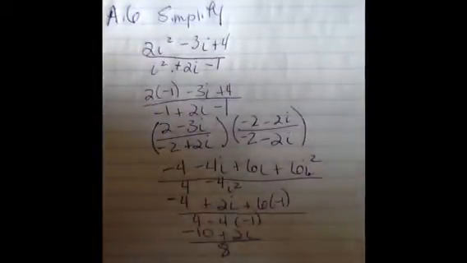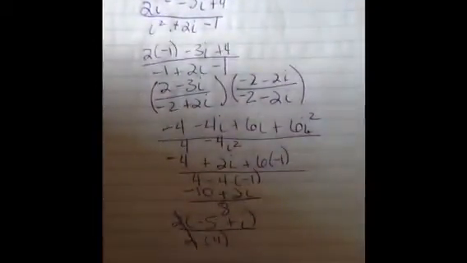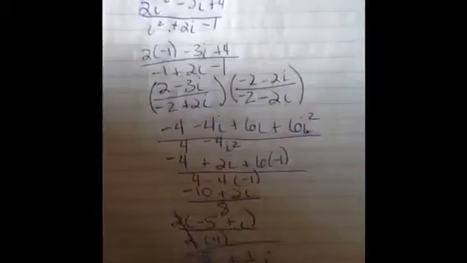Can't leave it that way. There are some things that can be factored out. They're all even, so let's factor out the 2. When I do that, I get minus 5 plus i all over 2 times 4. Those cancel, and now what we have is minus 5 over 4 plus 1/4 i, and that is in a plus bi form.